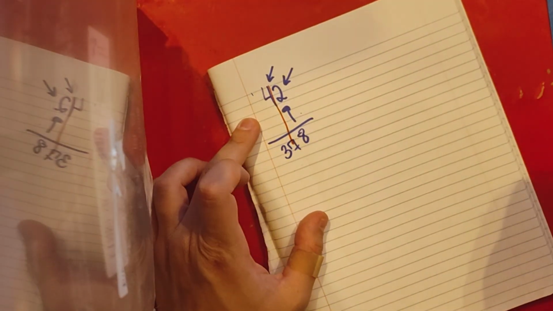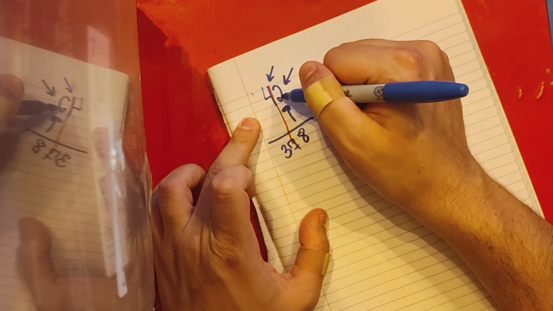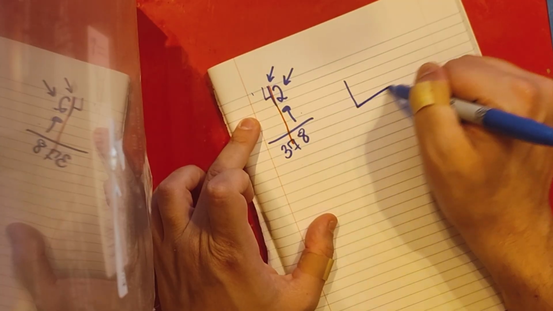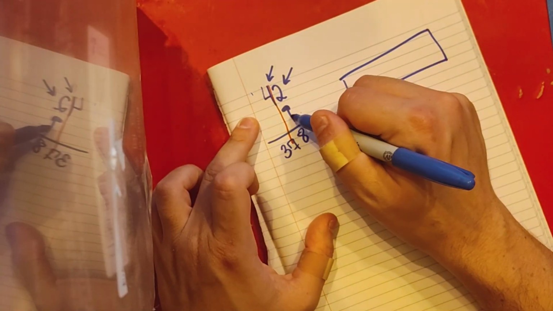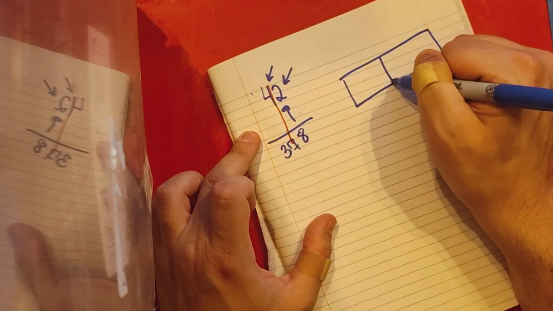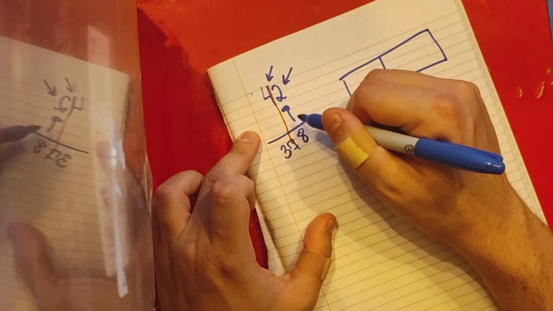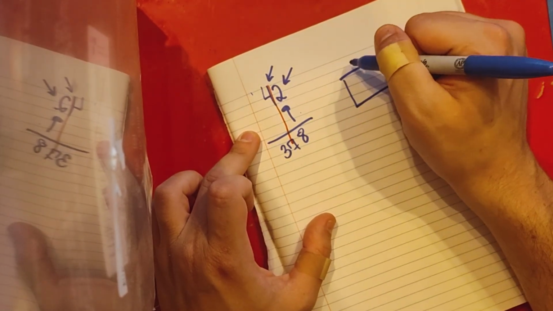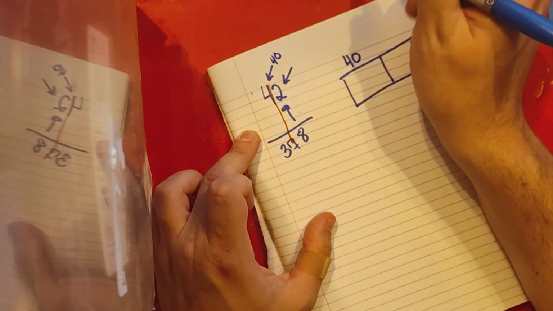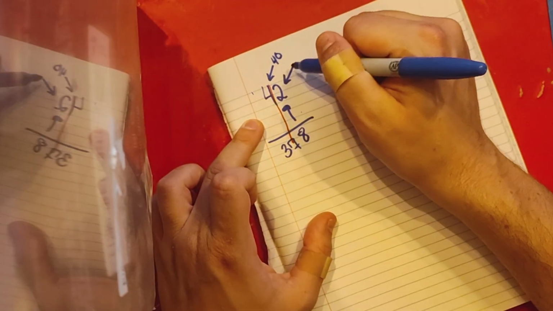Now this concept, we have 2 digits here, so we're going to have 2 boxes, but we only have 1 for the second part of the equation, so we're going to put a line, because we only need 1 box of this. We need 2 here, so we're going to put 40, because that right there is 40, and then 2, because there's only 2 here.